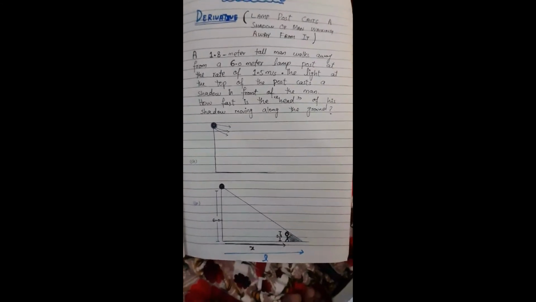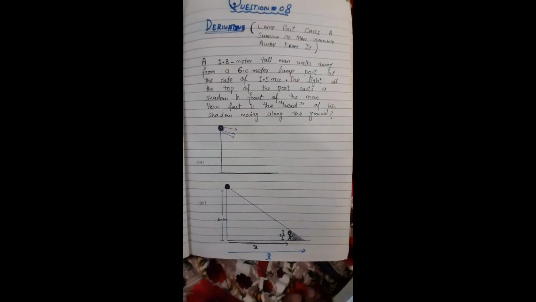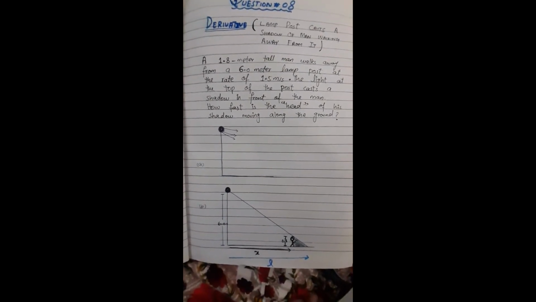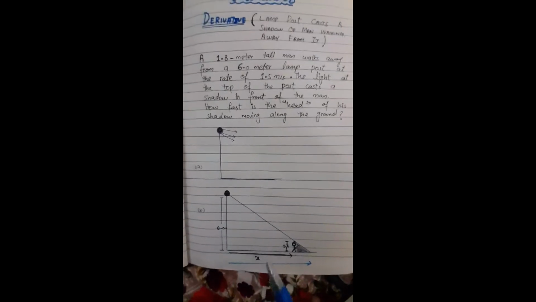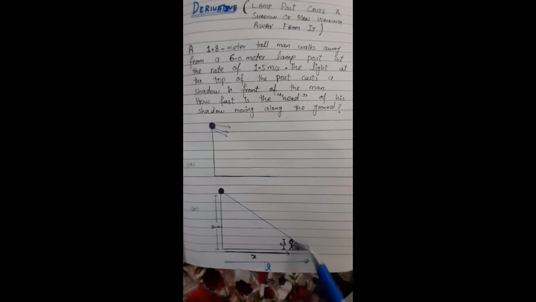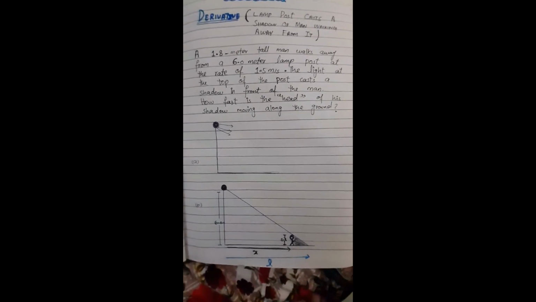The shadow goes from his feet to a point determined by the line that passes from the lamp along the top of his head and then onto the ground.